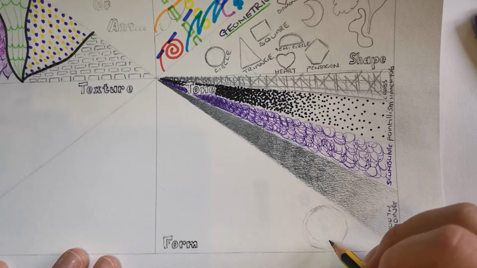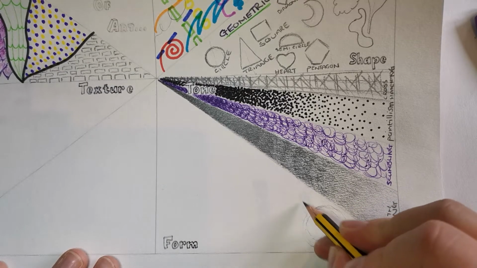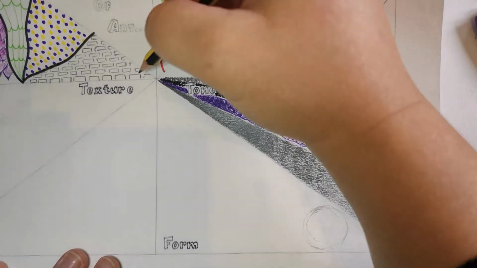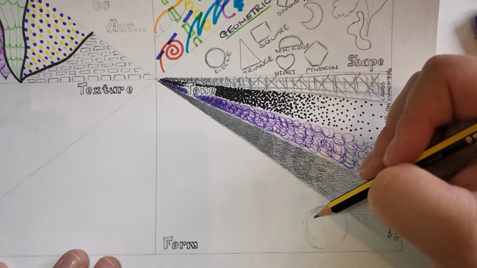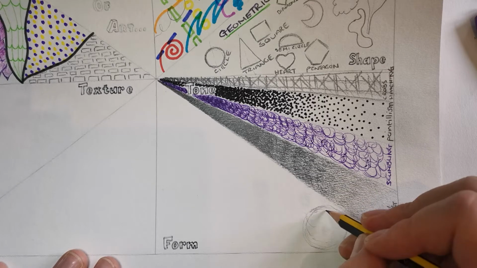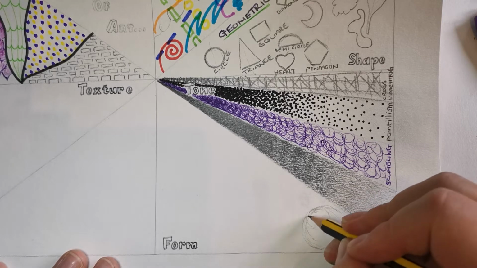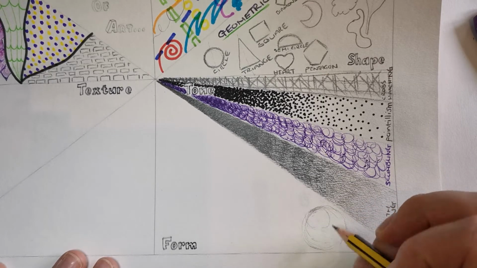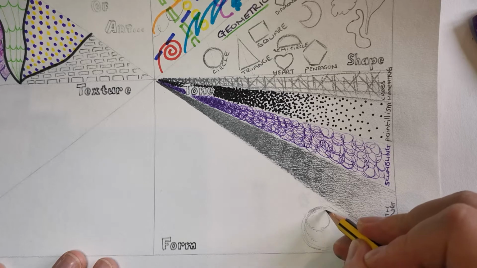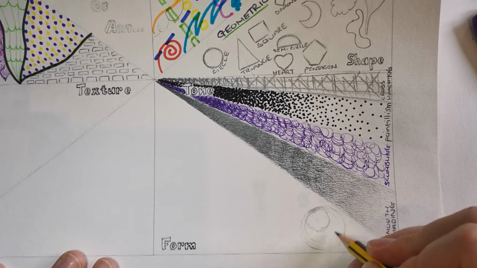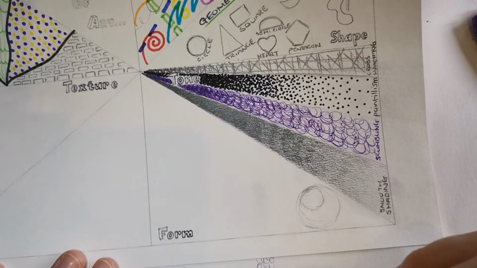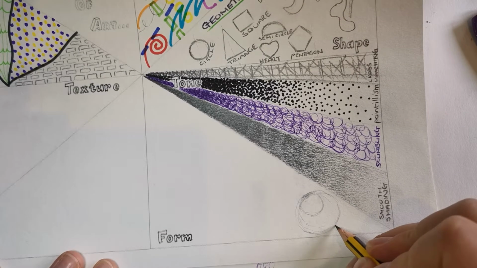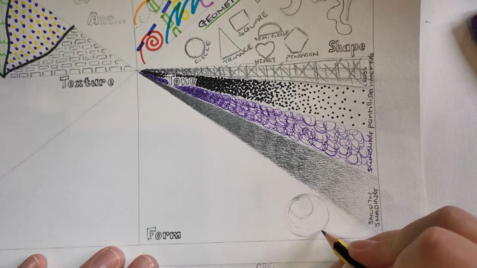To make something look 3D, we need a light source. So I'm going to pretend that the light is coming from up here. And I'm going to have my light source here. So if the light is here, and I've just lightly sketched that, then this is going to be really dark at the bottom.